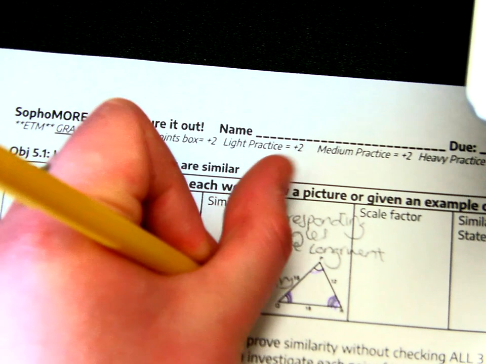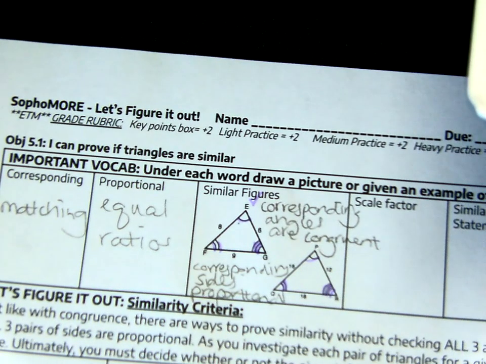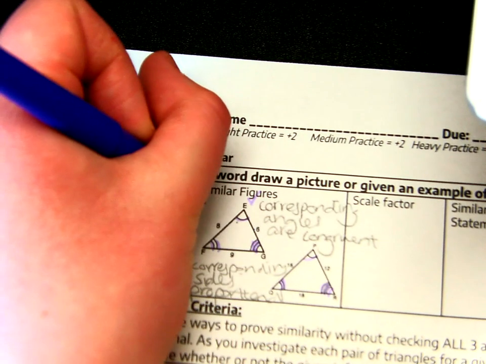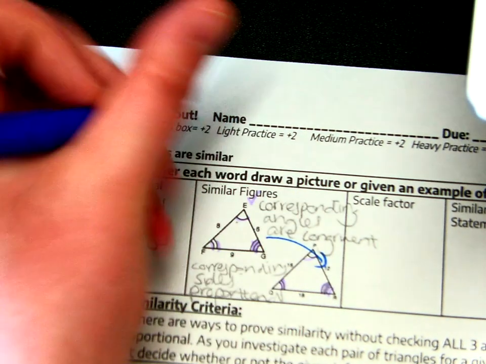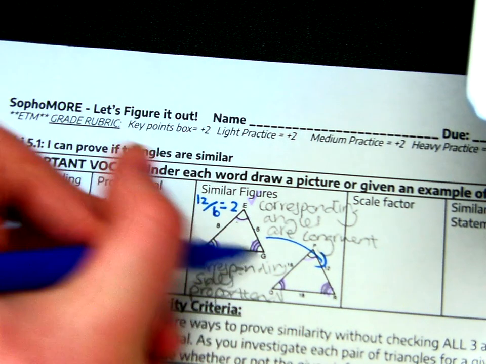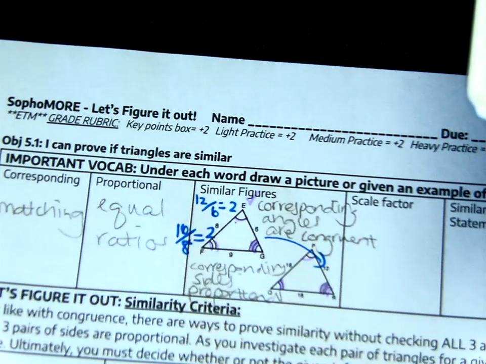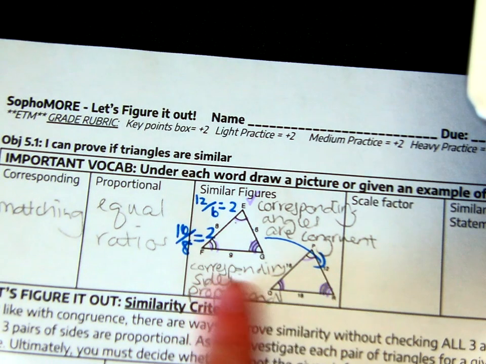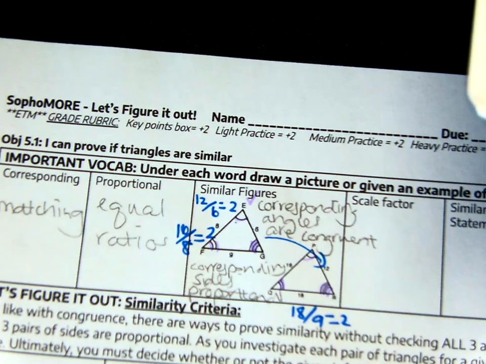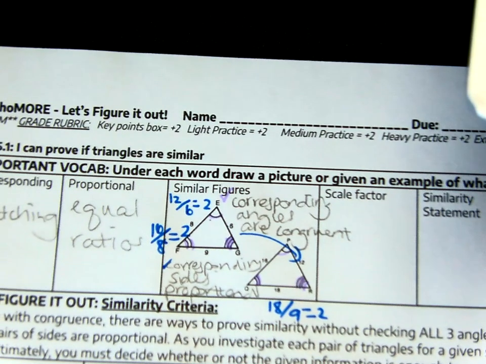Meaning, if we compare 6 to 12, that's times 2, right? I'll do 12 over 6 equals 2, right? 16 over 8 is also 2. And then 18 to 9 is also 2. Sorry, I'm going to mess up. So that means that sides are proportional.